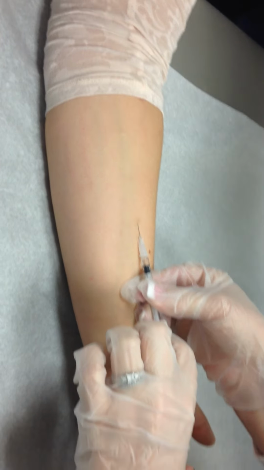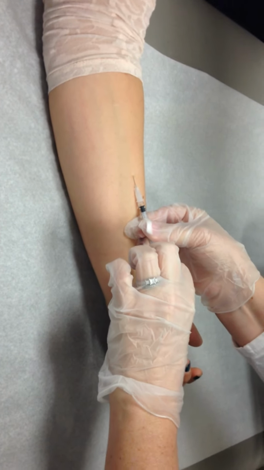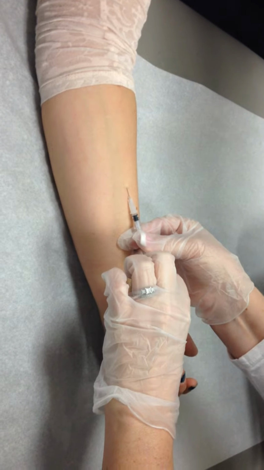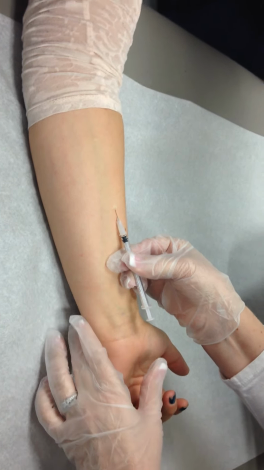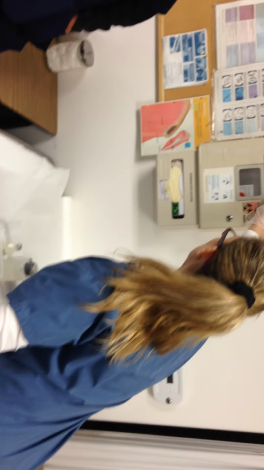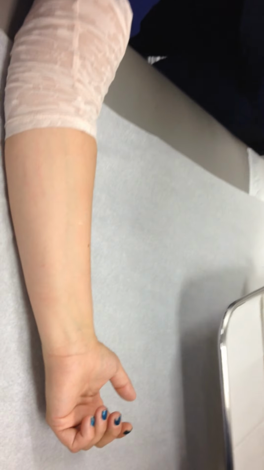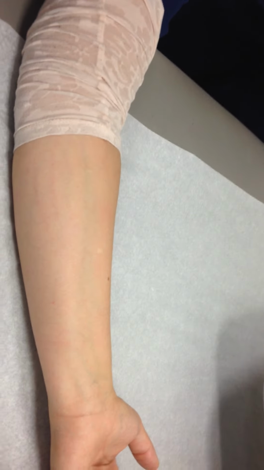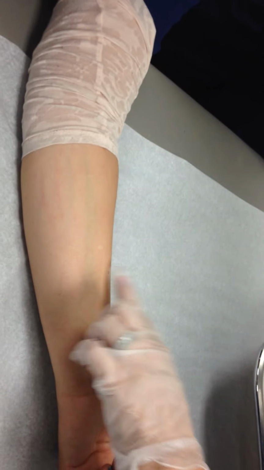Come over here. I'm going to push this plunger in nice and slow. I'm not going to go too fast. And I'm making that little bubble, which is called a wheel. And it's supposed to look like that. Take it out. Drop it. See that? That's what we want. That's a wheel. We want that. We want the medication right there, just like that.